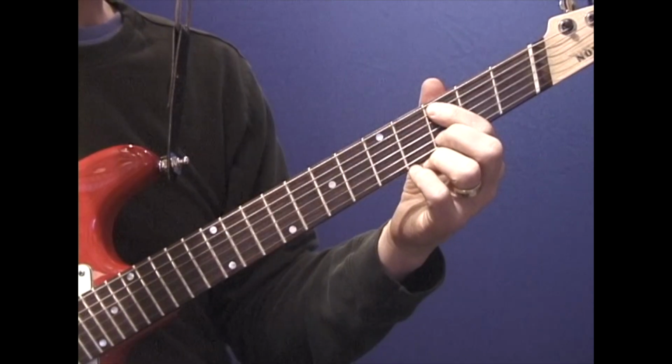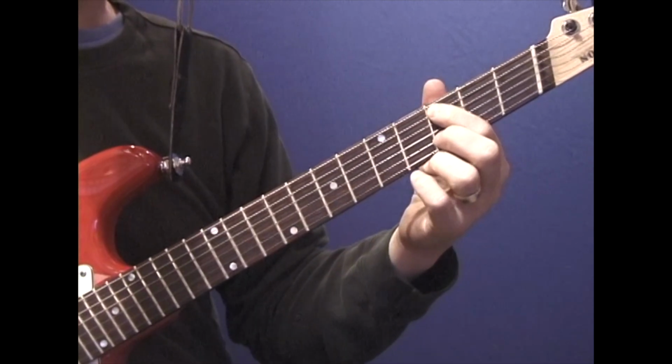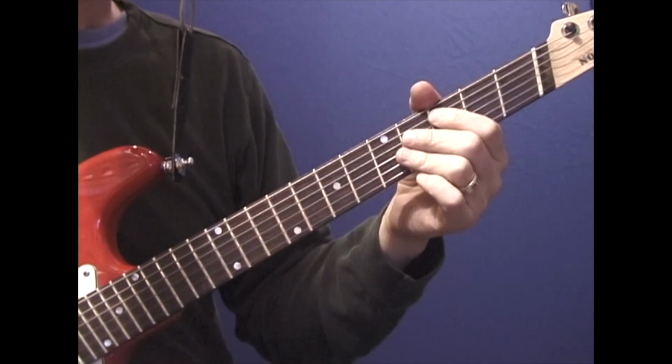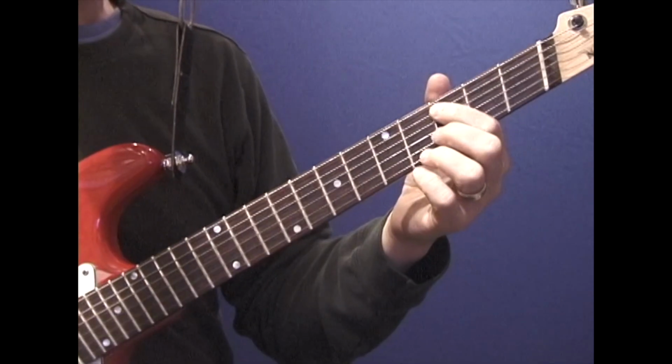A scale is a group of notes which, when played in linear order, that is, going consistently up or down, splits the octave into a number of parts.